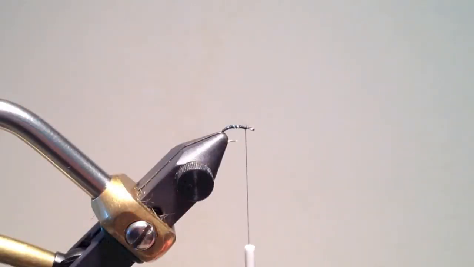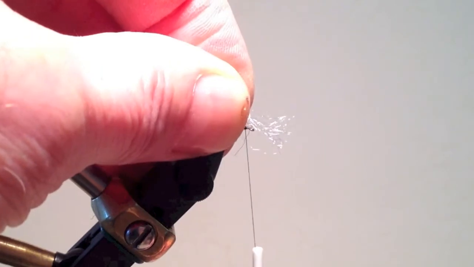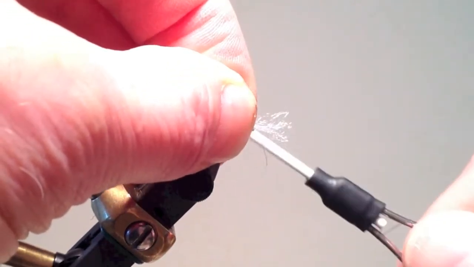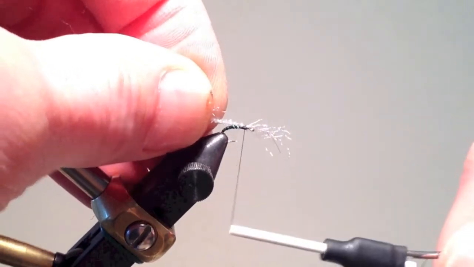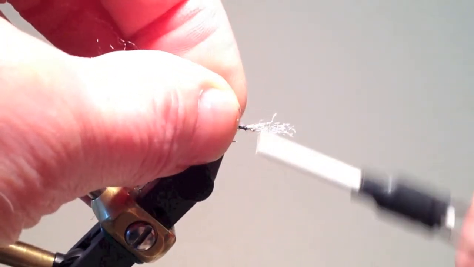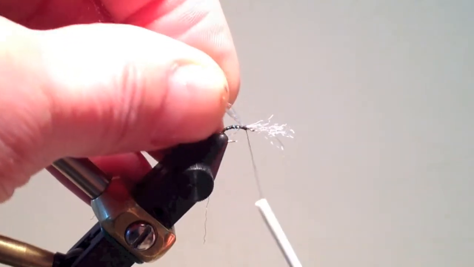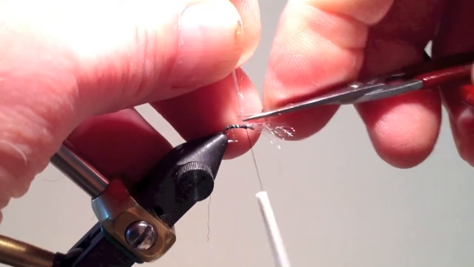After binding the rib in place and cutting the excess, I like to add a wing. I usually use white polypropylene, but almost any material that will float is very acceptable. I bind the wing in place and then clip the excess.